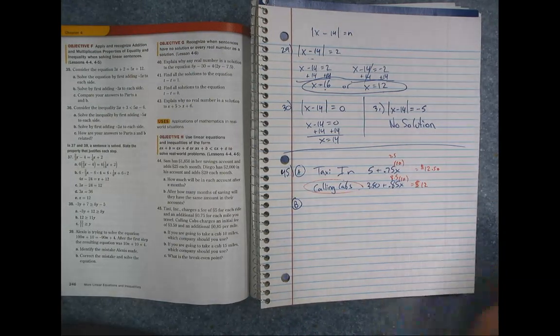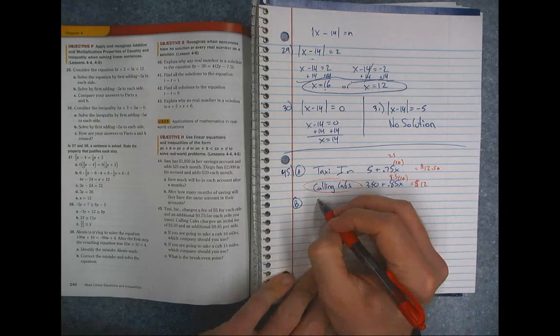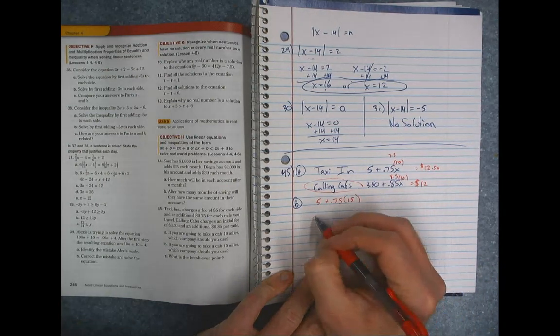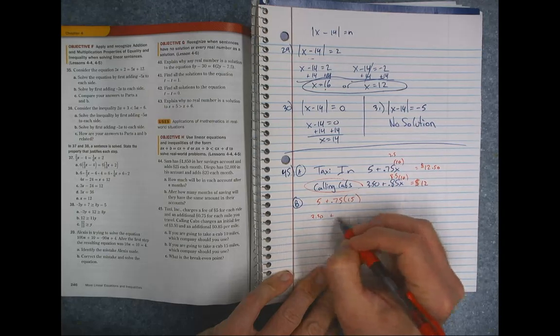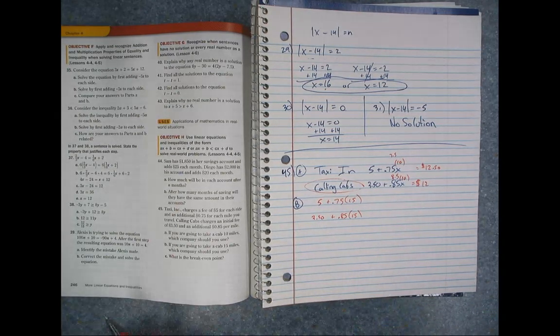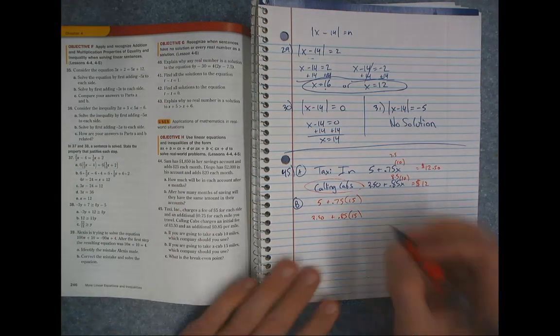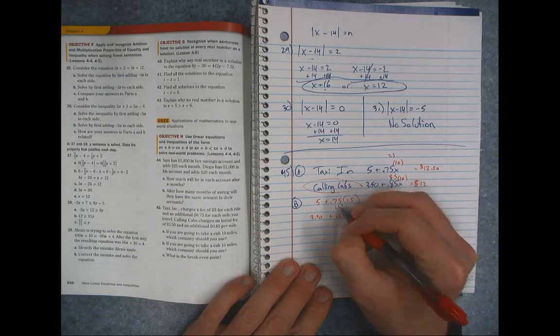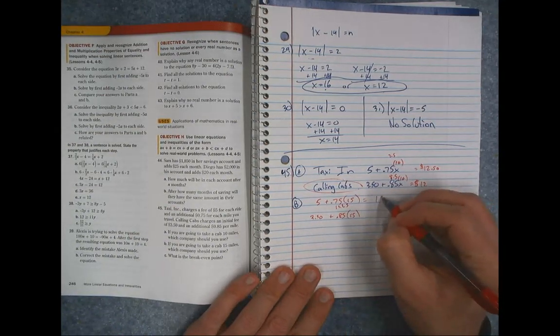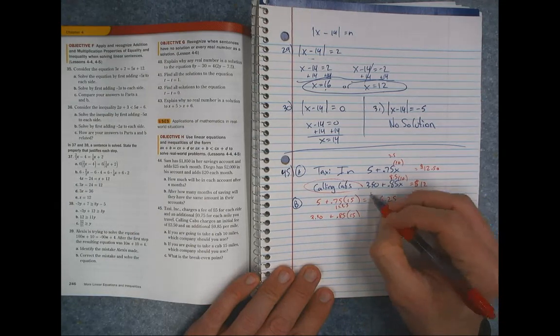I'm guessing this one's going to work out the opposite way, just a guess. So 5 plus 0.75 times 15, 3.50 plus 0.85 times 15. So let's run the numbers. 0.75 times 15. That's 11.25. So when I add the $5, that's $16.25.